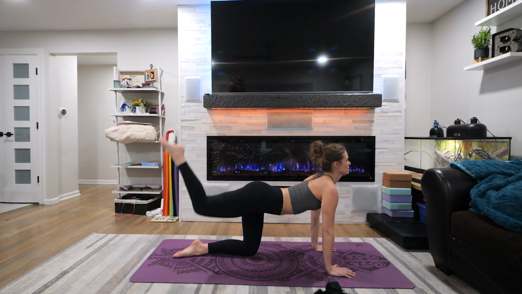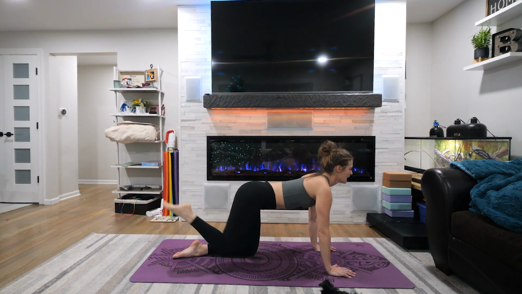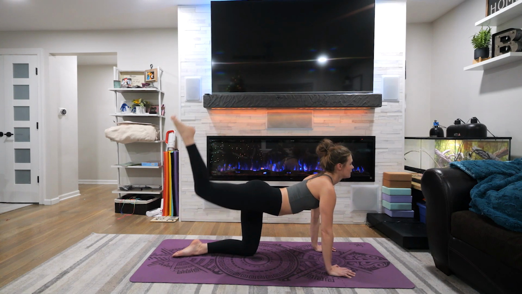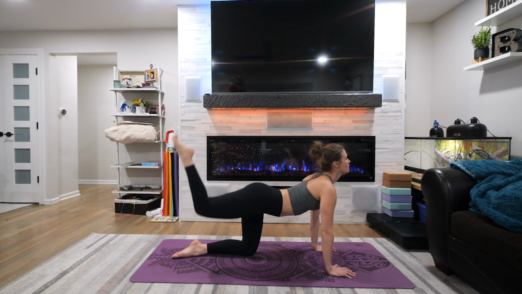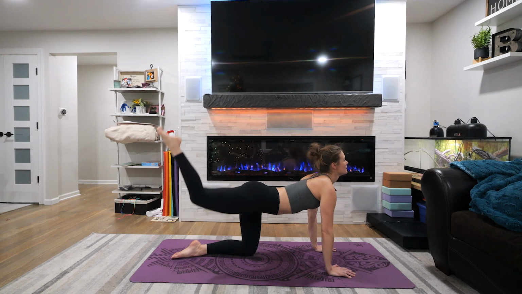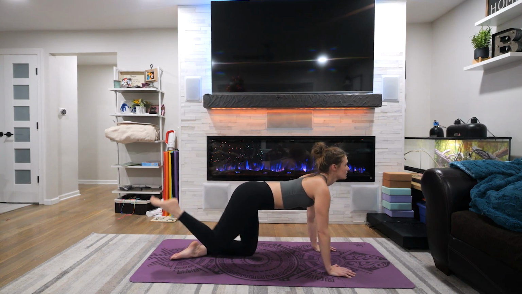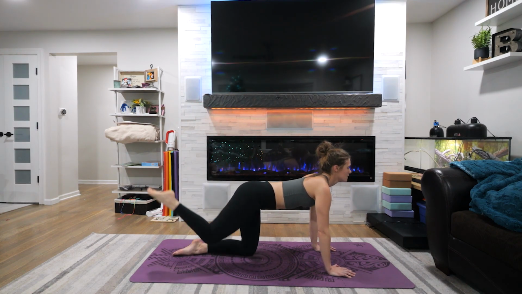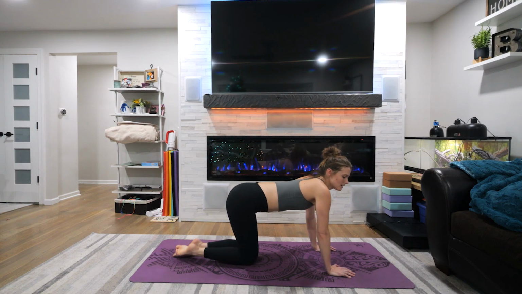1, 2, 3, 4, 5, 6. And if you can stay looking up, like facing forward, it'll get into your neck as well. 11, 12, 13, 14, 15, 16, 17, 18, 19, 20, 21, 22, 23, 24, 25, 26, 27, 28, 29, and 30. Whew. Booty workout too.